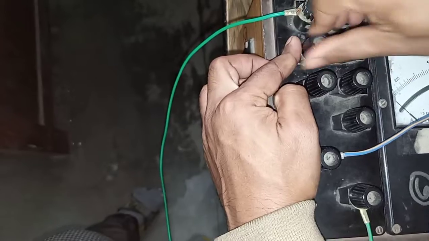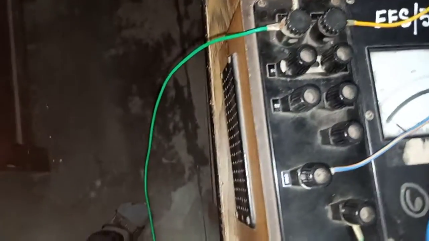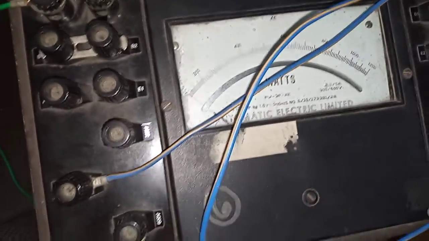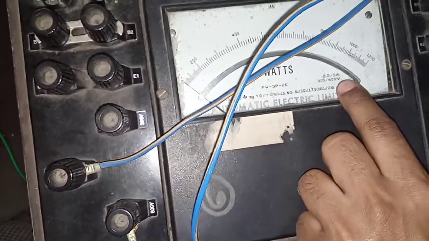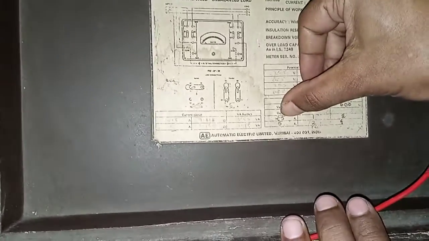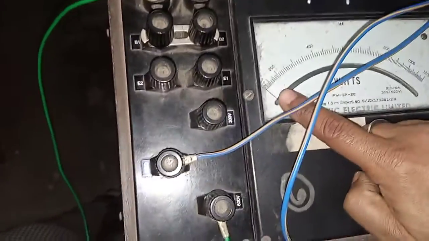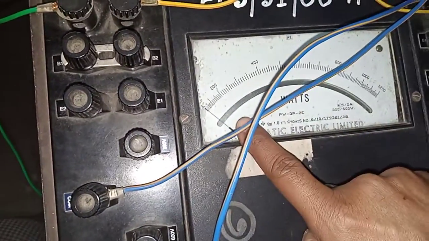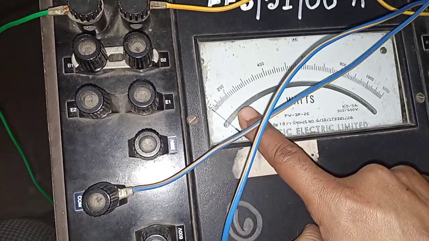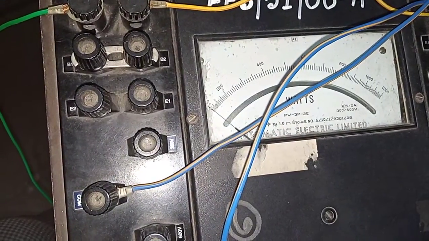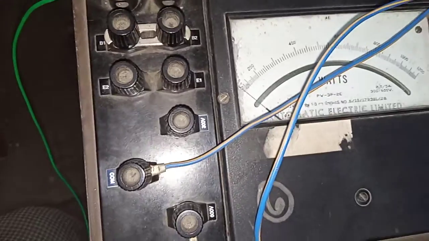I am shorting it, so the lower current range of 2.5 will be there. The voltage scale is 600 volt and the current scale is 2.5 ampere. So what will be the multiplying factor? Current is 2.5, voltage is 600, and it shows a multiplying factor of 2. If it were 5 ampere and 600, the multiplying factor would be 4. A multiplying factor of 2 means whatever reading it shows, we multiply it by 2, and that will be the exact power consumption of this circuit.